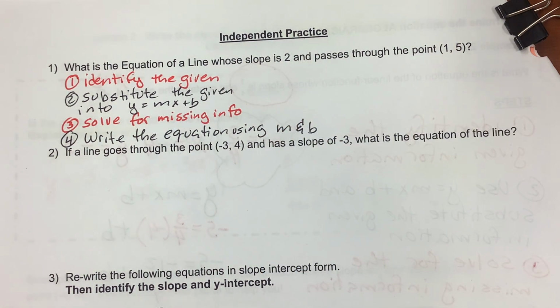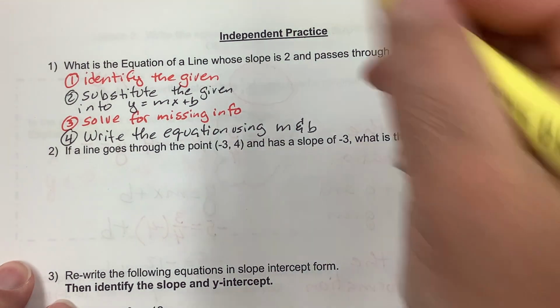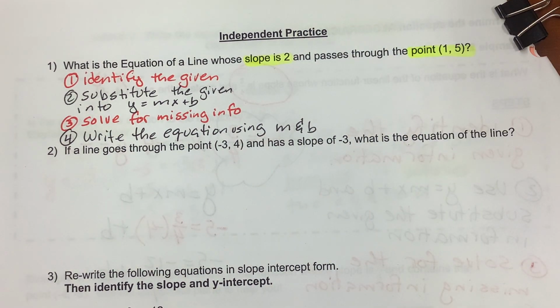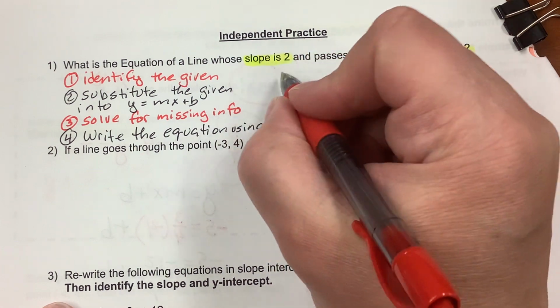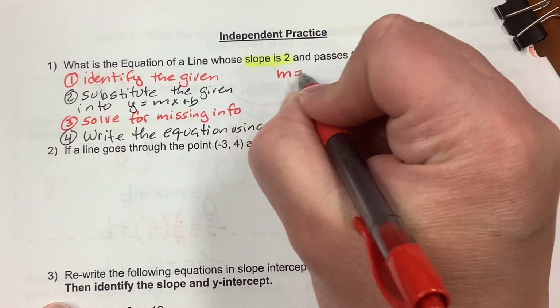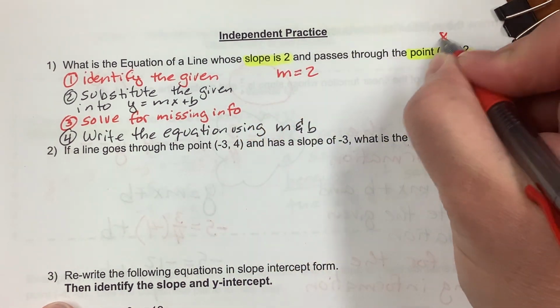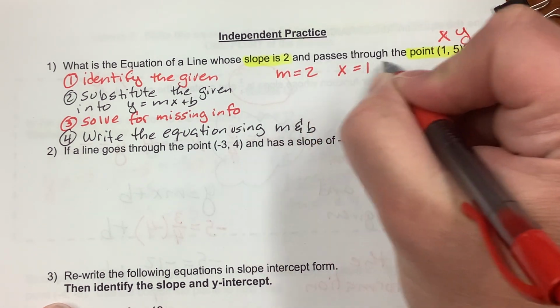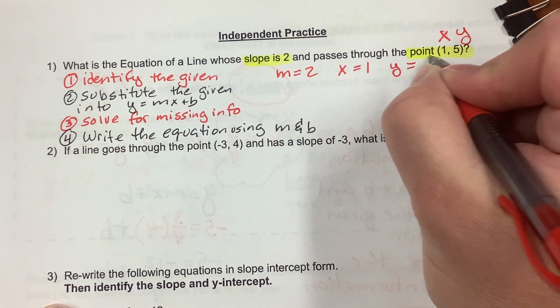Okay, so what's my given information? I'm kind of like queen of the highlighter, so I'm going to highlight it. I have slope is 2 and the point 1 and 5. So this slope is m equals 2, and x is 1 and y is 5. So x equals 1, y equals 5.